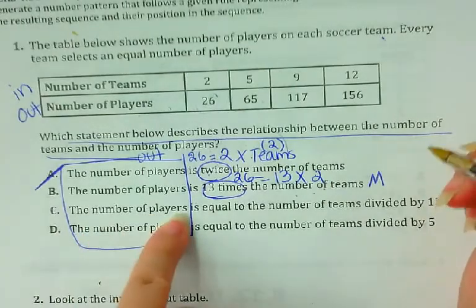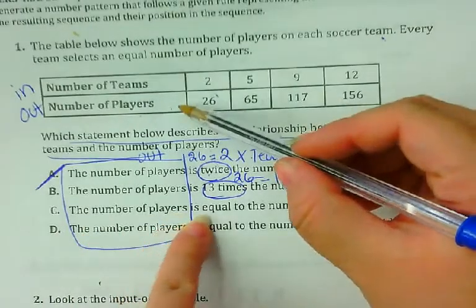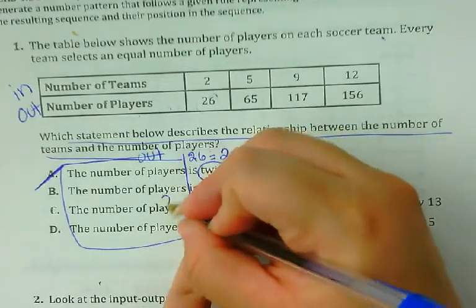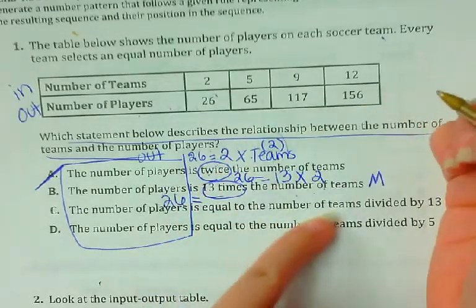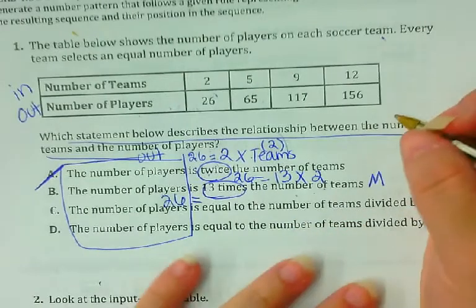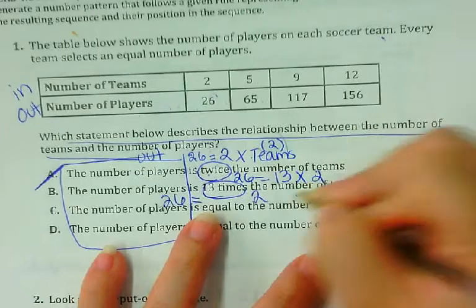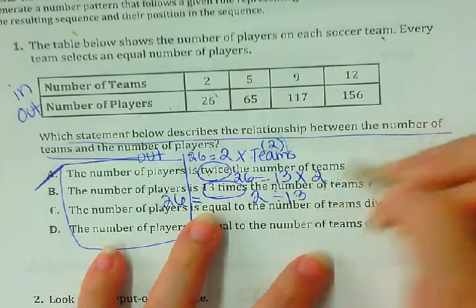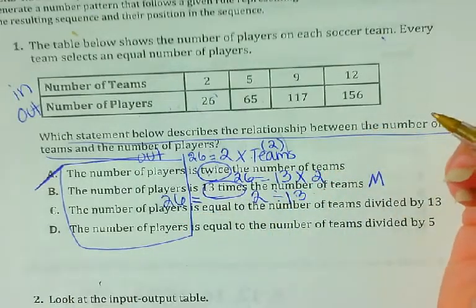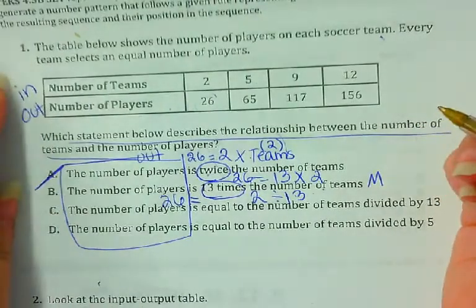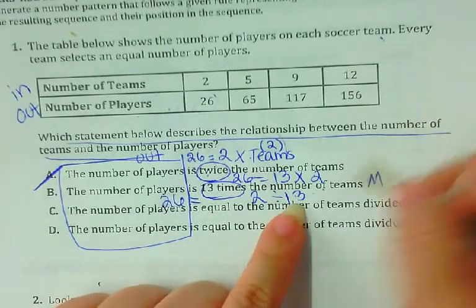The number of players, la cantidad de jugadores, is equal to the number of teams divided by 13. Number of teams, which is 2 teams, divided by 13. 2 divided by 13. Can we do that?